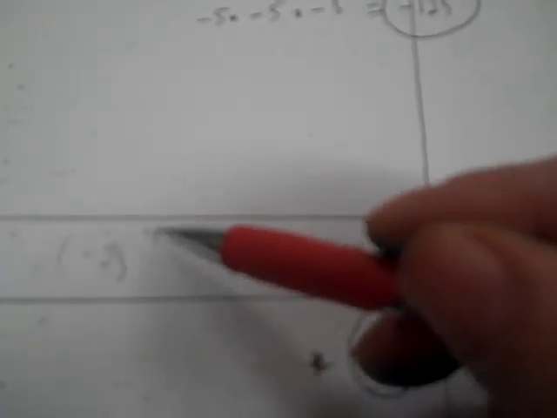Okay, -2 to the fourth power. So -2 times -2 times -2 times -2. So 2 times 2, that's going to be positive 16. The reason that one's positive is because this time I had a negative base, but my exponent was even. So that's a positive, and that's a positive, so it's going to be a positive product. If I have a negative base with an odd exponent, I can expect my product to be negative. But if it's even, I can expect it to be positive.